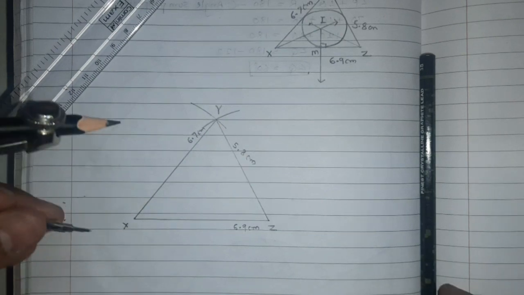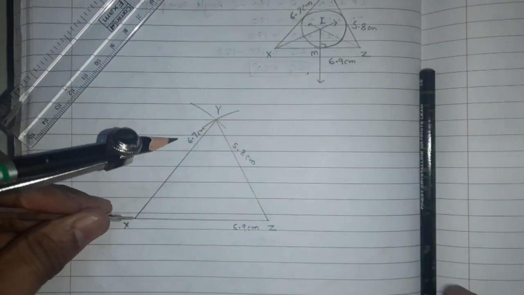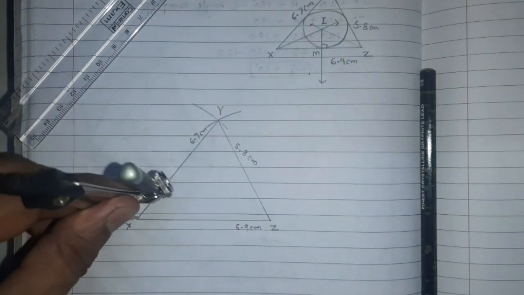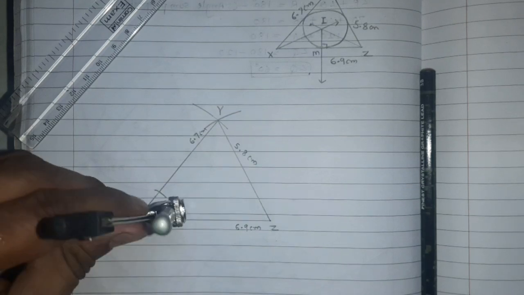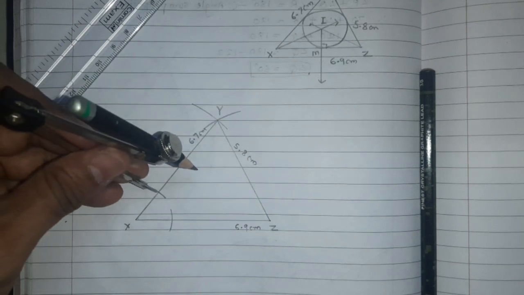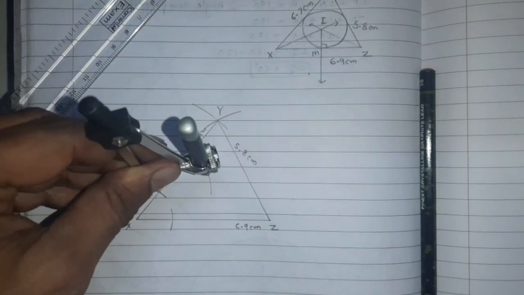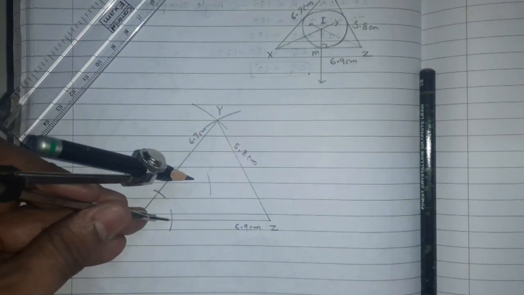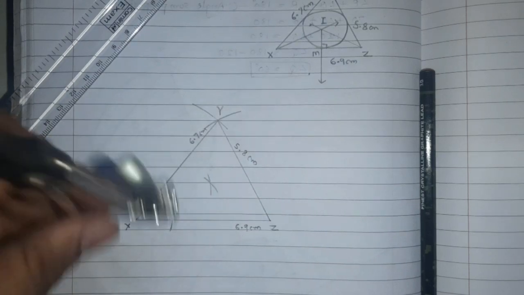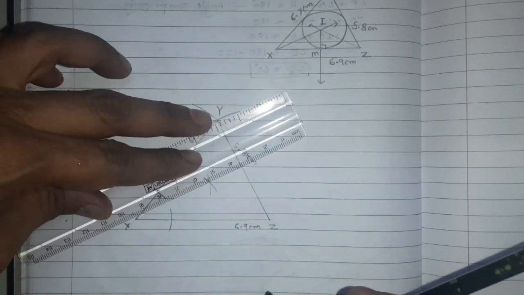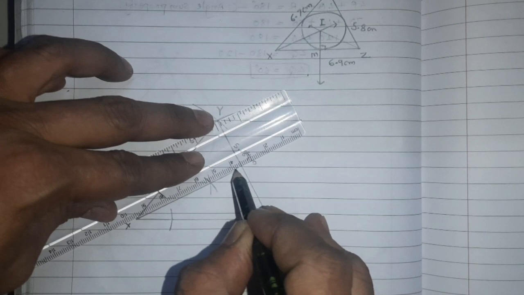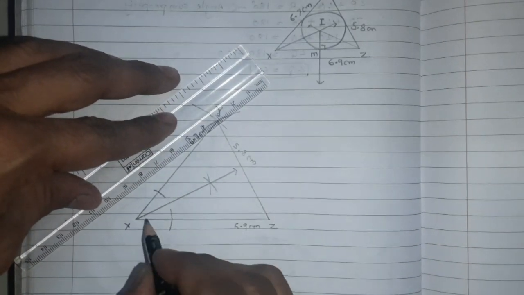Then we have to draw the angle bisector of angle X. Therefore put the metal point on X, take a sufficient distance, and make two arcs on these sides like this. Now put the metal point on this arc and draw the arc like this. Keep the same distance and put the metal point on the other arc and draw the intersecting arc like this. Now join this with point X. This is the angle bisector of angle X.